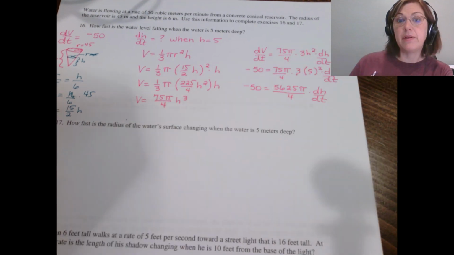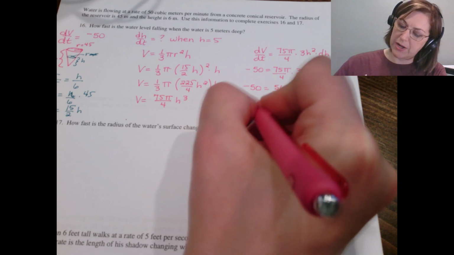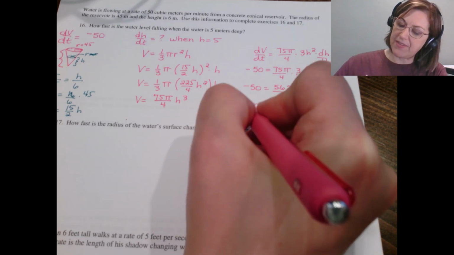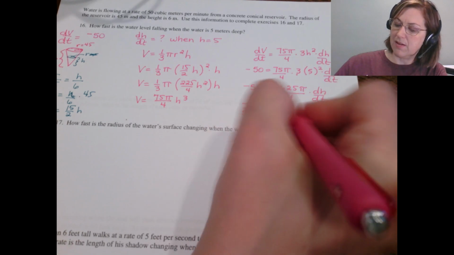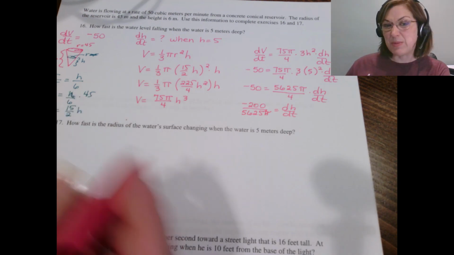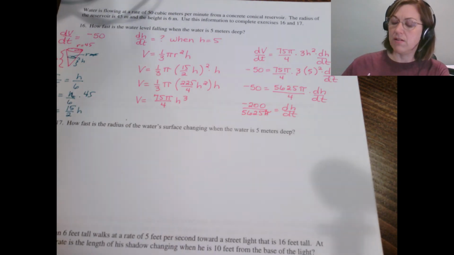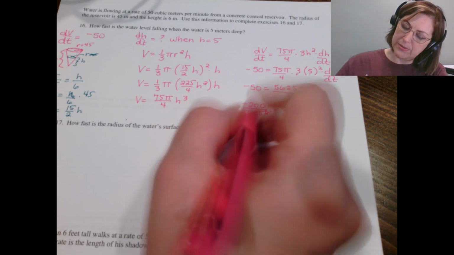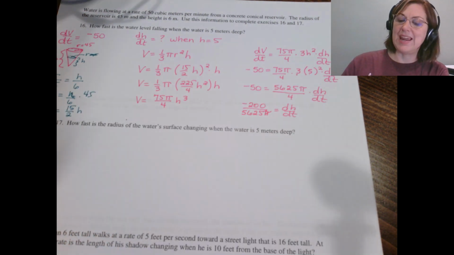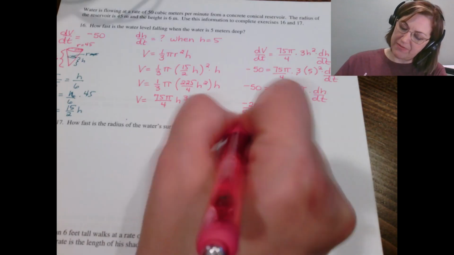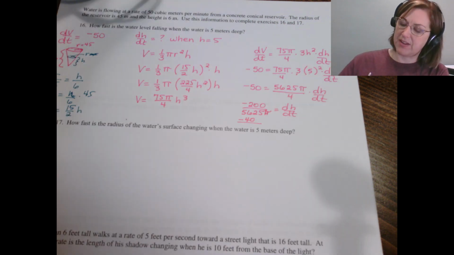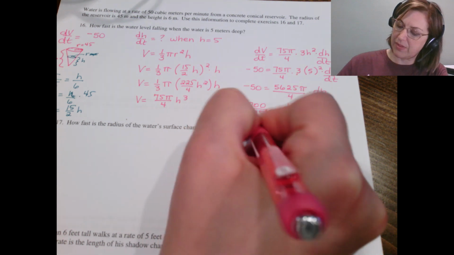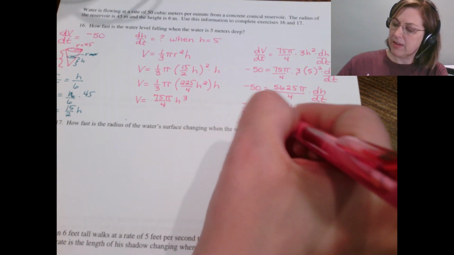And then flip and multiply. So I've got negative 200 over 5,625 pi. And then let's see, that'll also reduce by 5. So we reduce by 5, I've got negative 40 over 5,625 divided by 5 gives me 1125 pi.